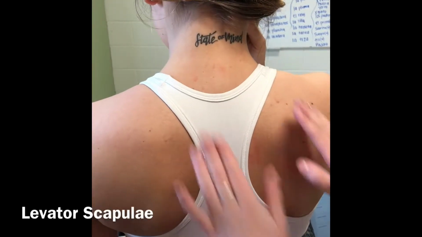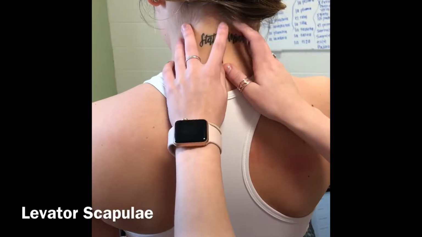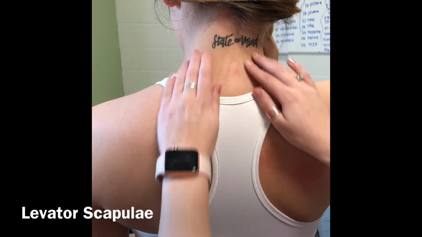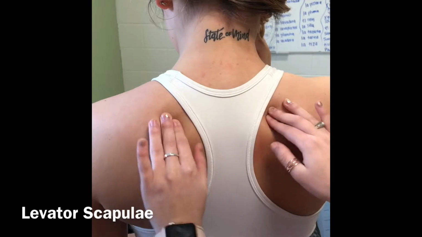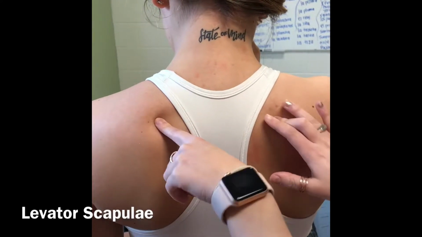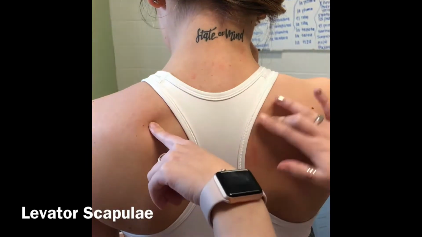Okay, so now we have levator scapulae. Its origin is transverse processes of C1 through C4, and it inserts at the superior angle of scapula, and it does scapular elevation, downward rotation, C-spine extension, and C-spine rotation.